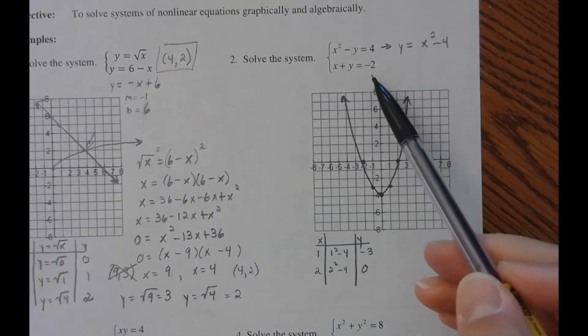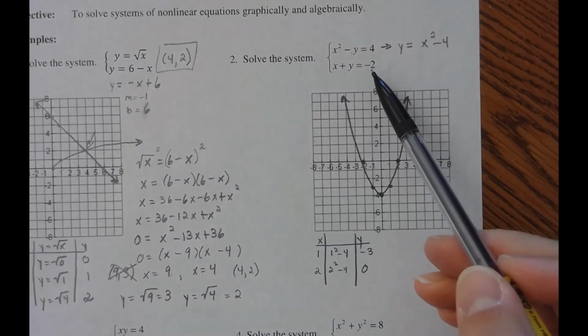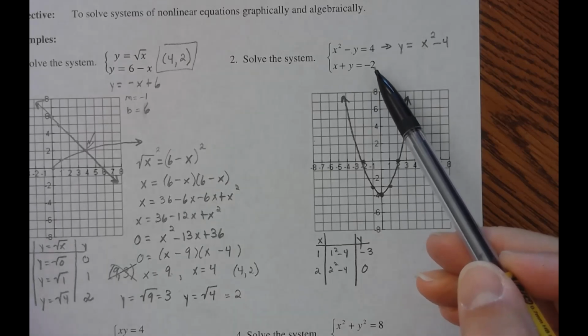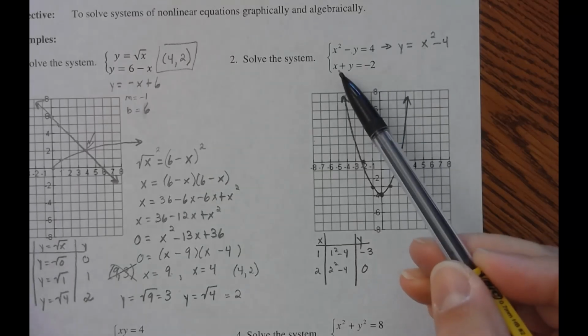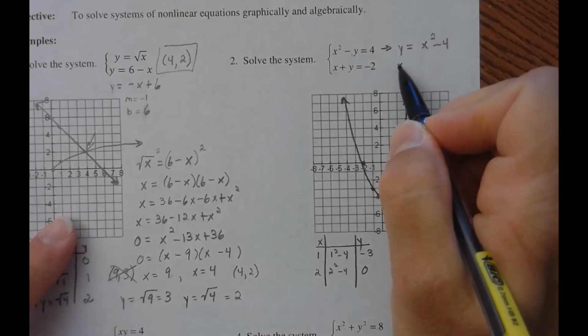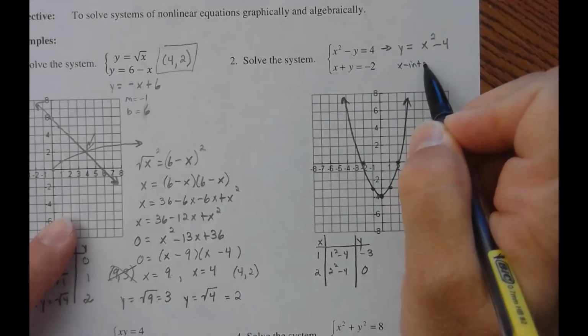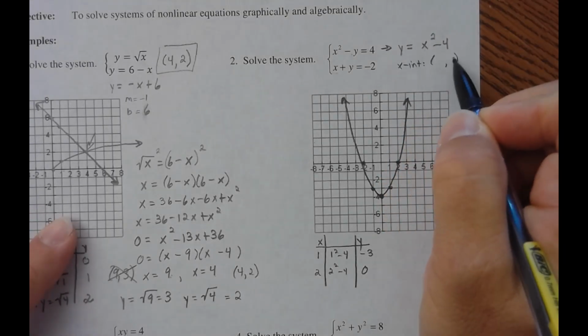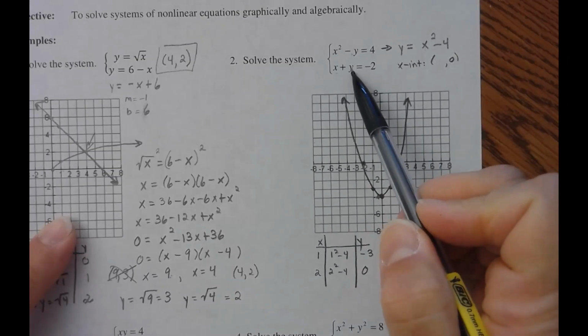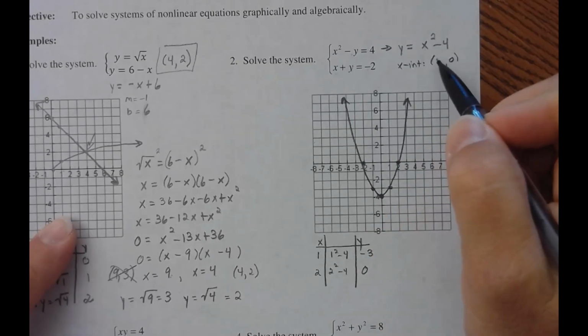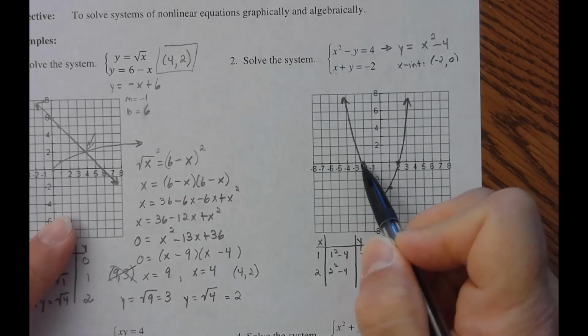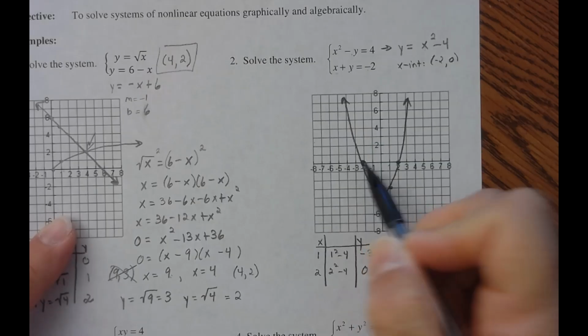The second equation, hopefully you recognize as standard form of a linear equation. To solve standard form, you can use intercepts. So the x-intercept is where y equals 0. If I plug 0 in here, I see that x is equal to -2. Oh, look at that, -2, 0.